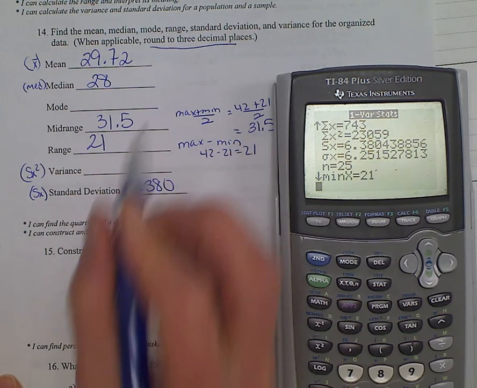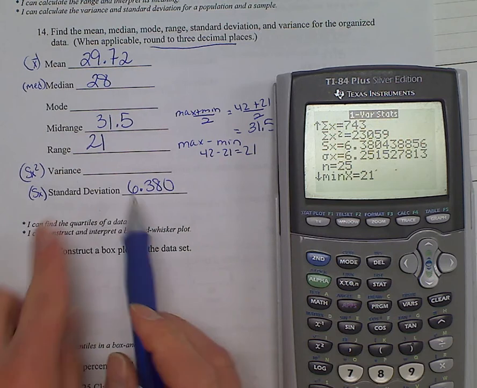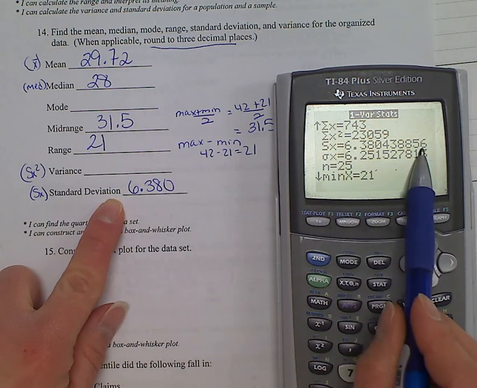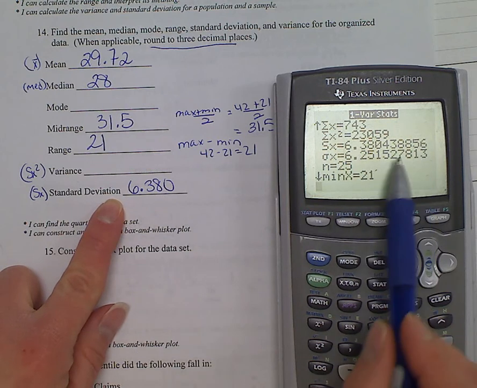The one thing that we don't want to do is square the 6.38. Okay, that won't be enough. We have to square this entire number. You can write it all down, retype it in your calculator, and then square it.